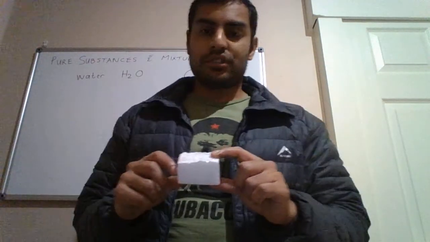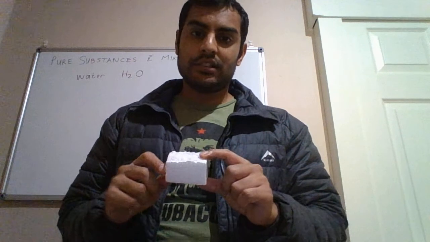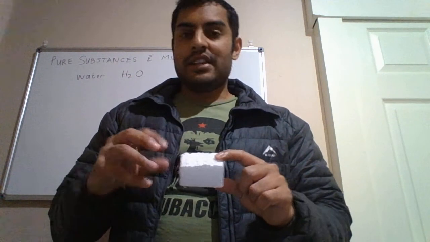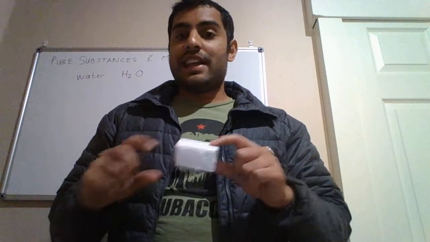Next, we have a mixture of a solid and a gas. This is styrofoam, and in between the polyester, there are air bubbles that have been trapped. So the air bubbles are what allows this solid to float.